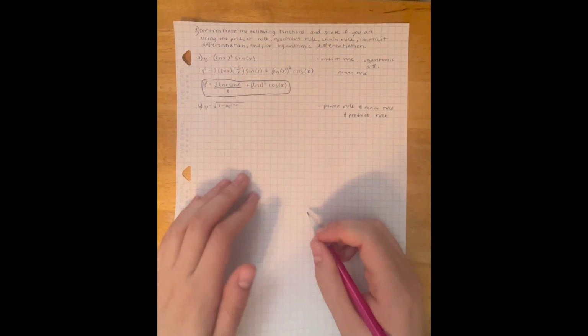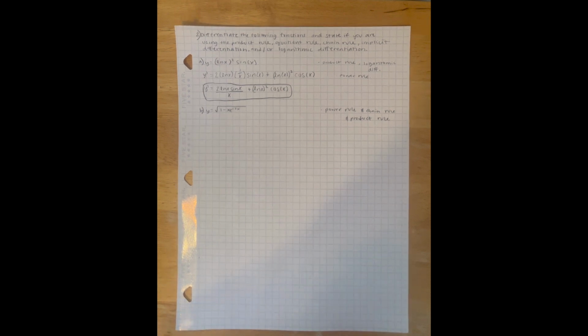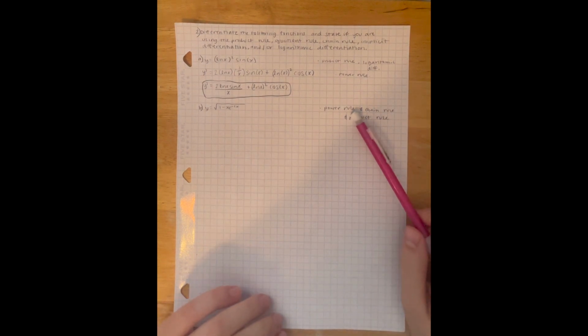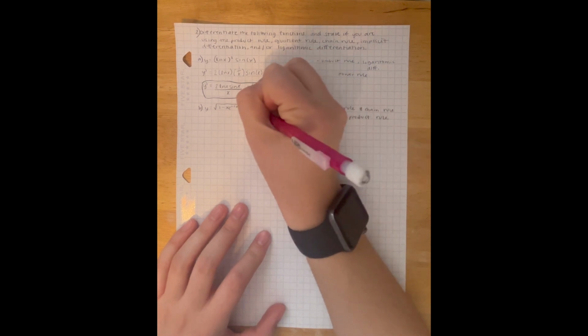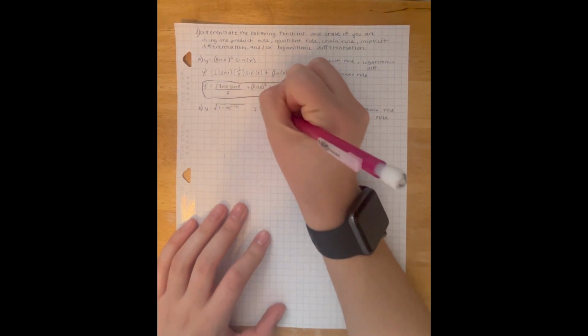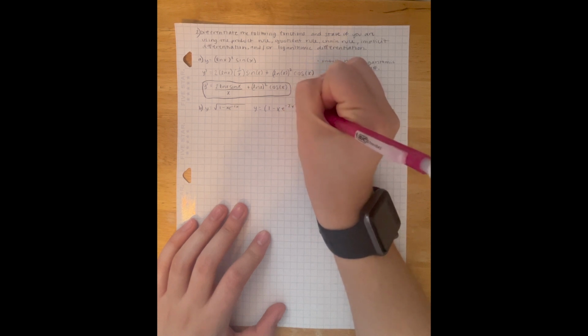Okay, so B is y equals the square root of 1 minus x times e to the negative 2x. Here we're using the power rule, the chain rule, and the product rule. So we can rewrite this as y equals (1 minus xe to the negative 2x) to the 1/2.